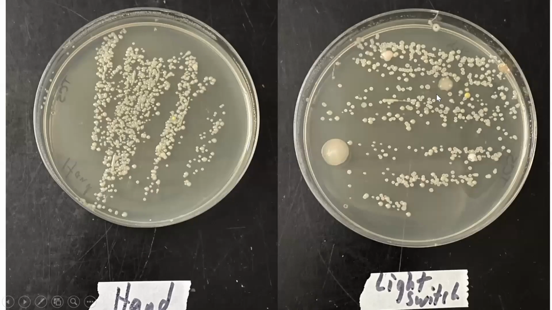I did do some swabbing after class last day. I almost forgot, but a couple students reminded me. I'll show you the results here. I took some photos this morning. So palm of the hand. Palm of the hand usually shows up pretty typical.